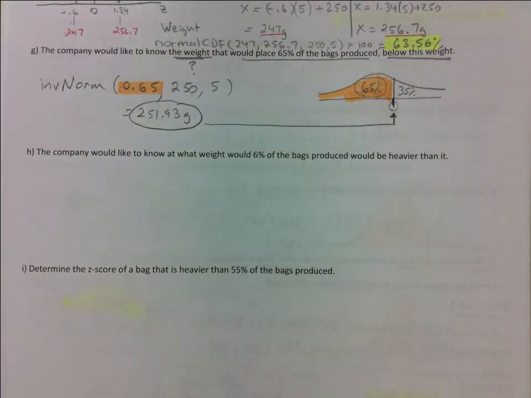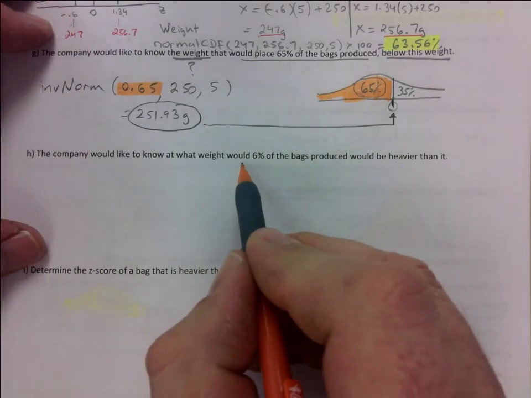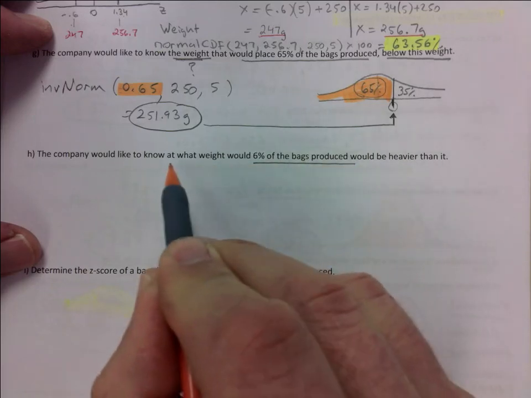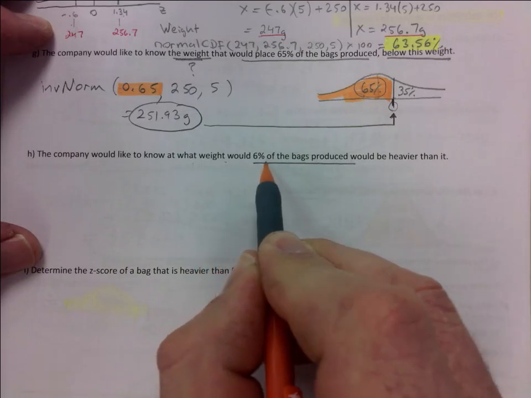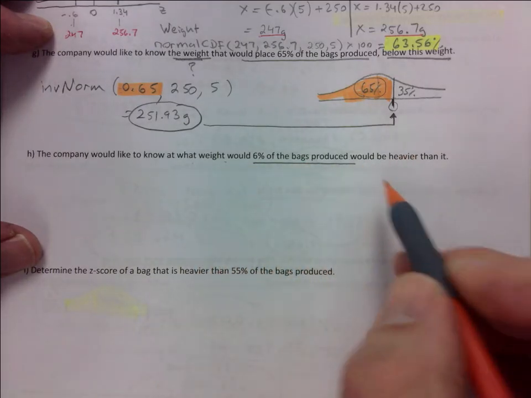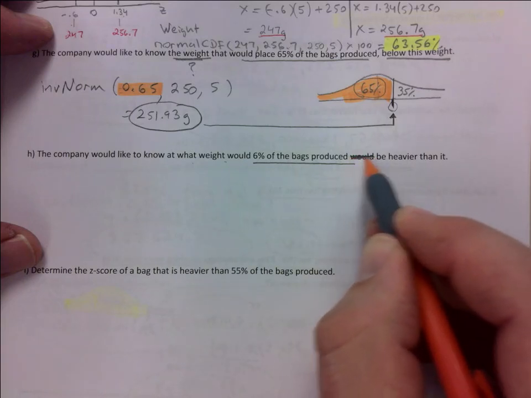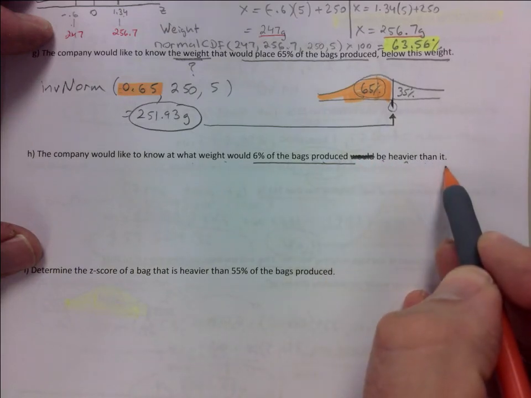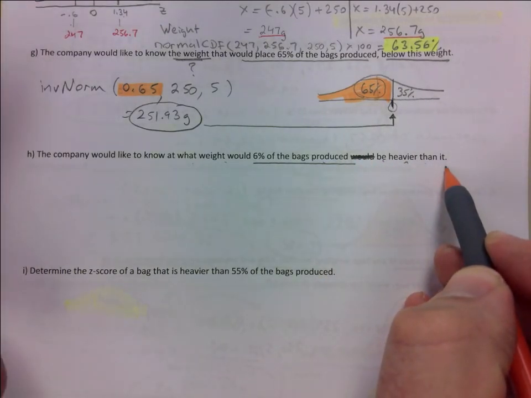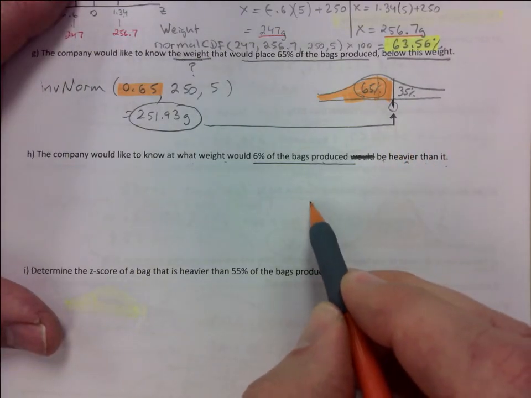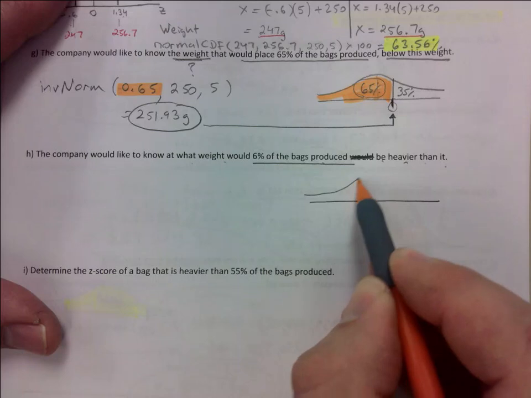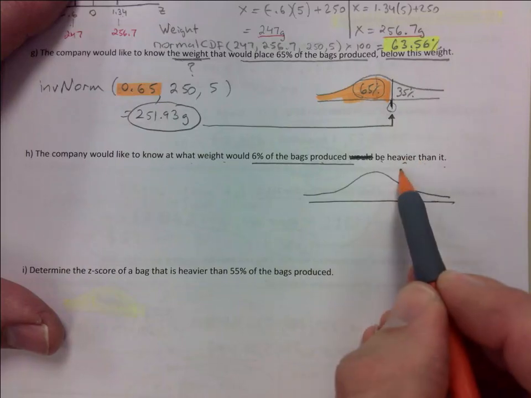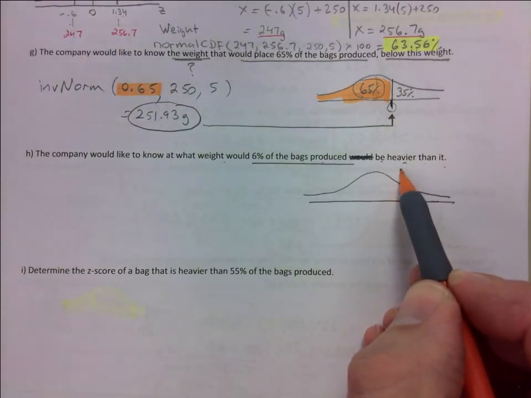Okay. The company would like to know what weight would 6% of the bags produced be heavier than. At what weight would 6% of the bags produce? This is a typo. I know it's worded very weirdly, right? But they give you a percentage. 6% would be heavier than that bag that you're looking for.